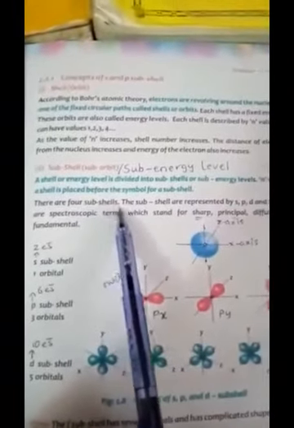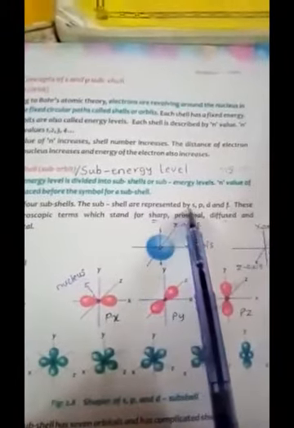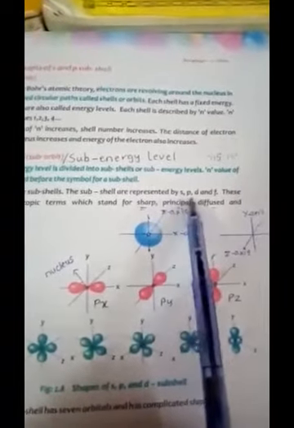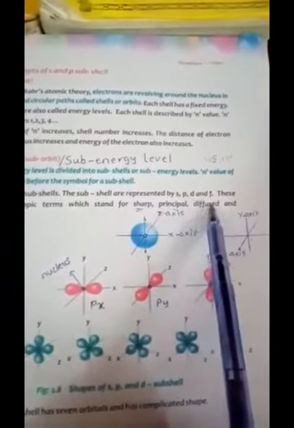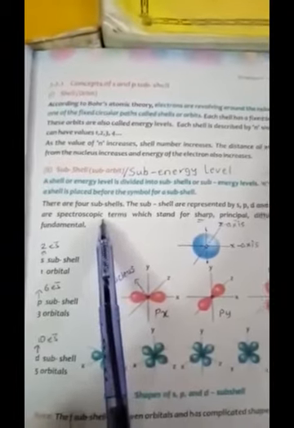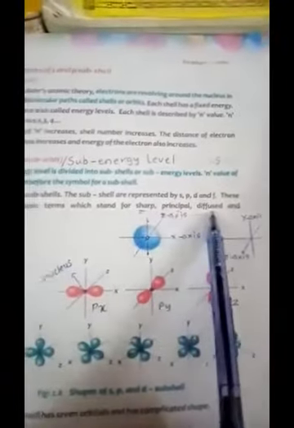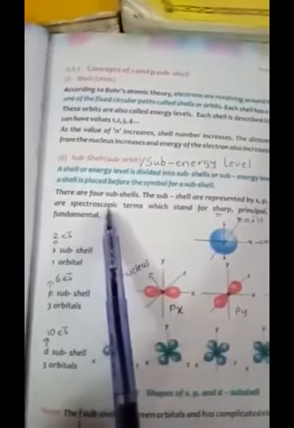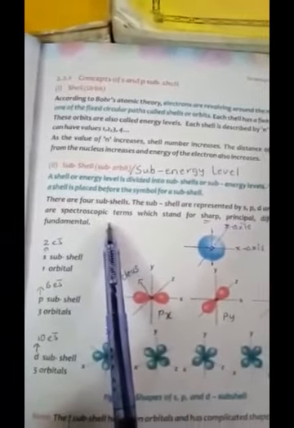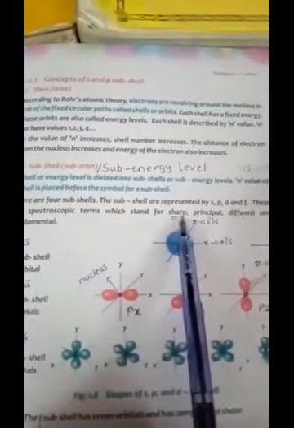There are 4 subshells. The subshells are represented by S, P, D and F. These are spectroscopic terms which stand for S for sharp, P for principal, D for diffused and F for fundamental. Spectroscopy is something you will study at higher levels. At this level you just have to learn these terms, that is sharp, principal, diffused and fundamental.